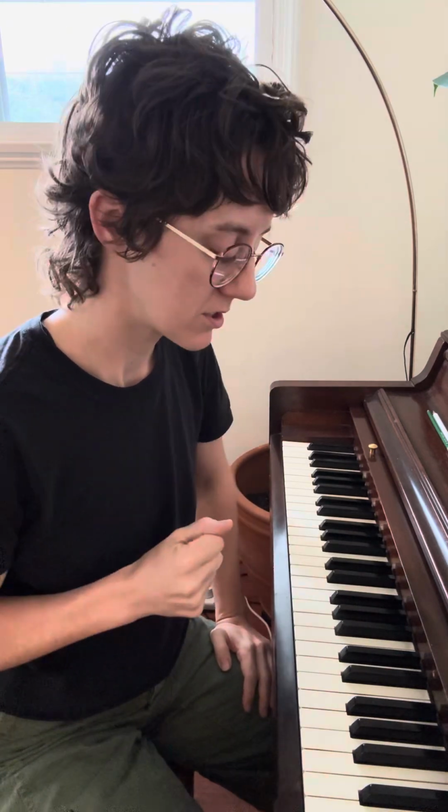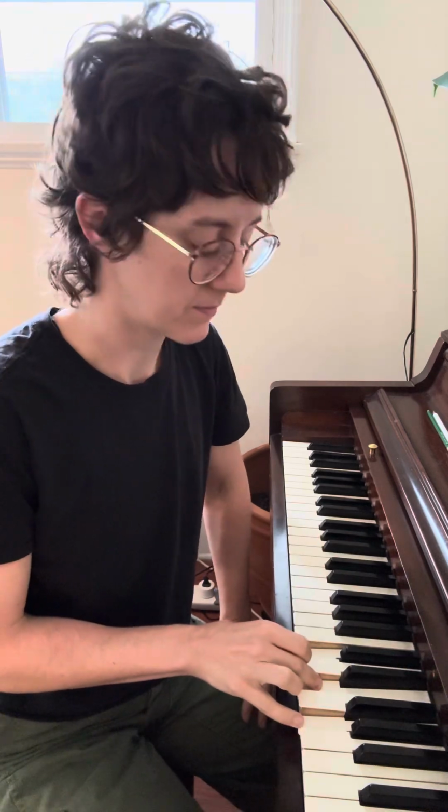Today I'm going to talk about building two types of triads on the piano. A triad being a 3-note chord. So we're going to talk about building a major triad, which sounds happy, and a minor triad, which sounds sad. And the only thing I'm assuming that you already know is the note names on the piano.